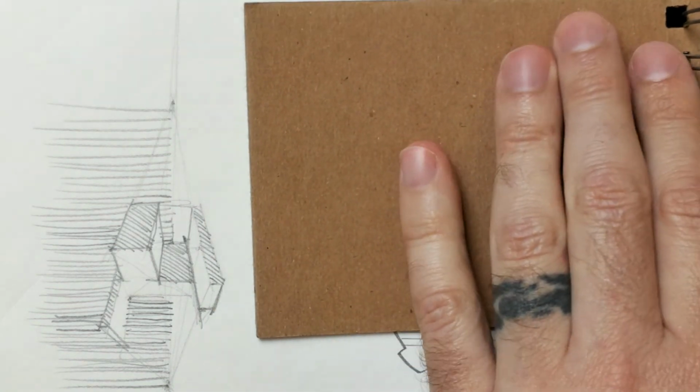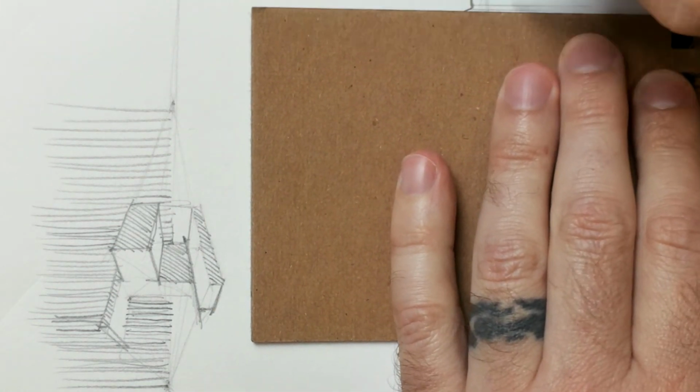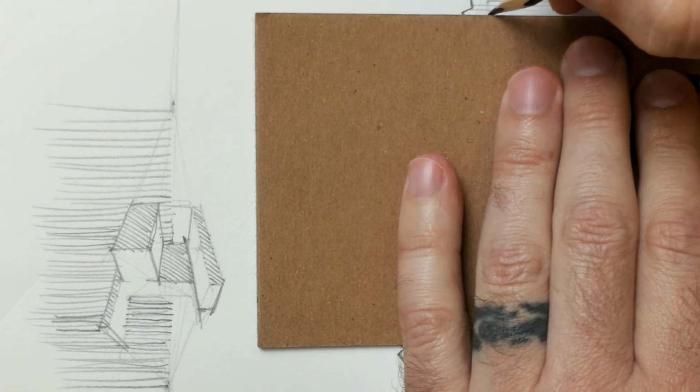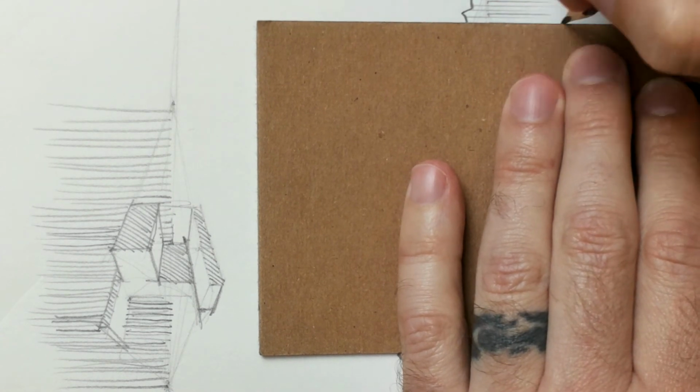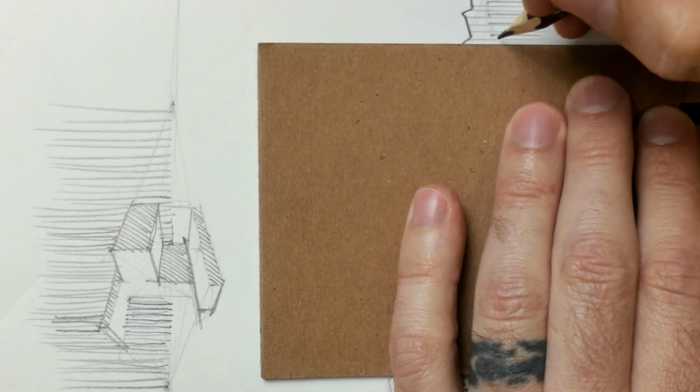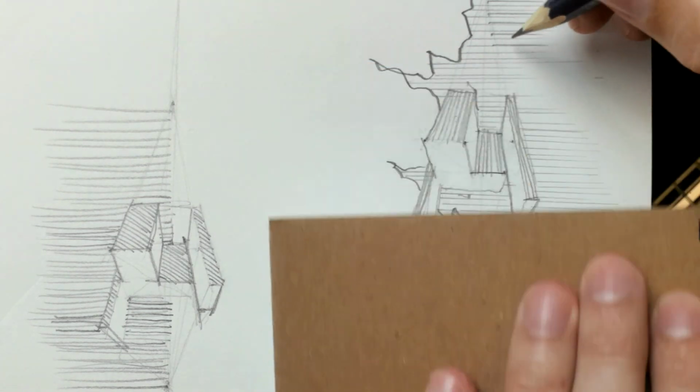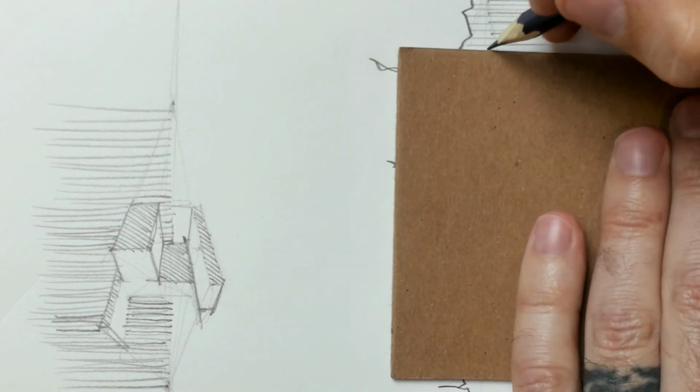Now watch what happens when I come back in and just add a tone difference between the horizon. That's right.